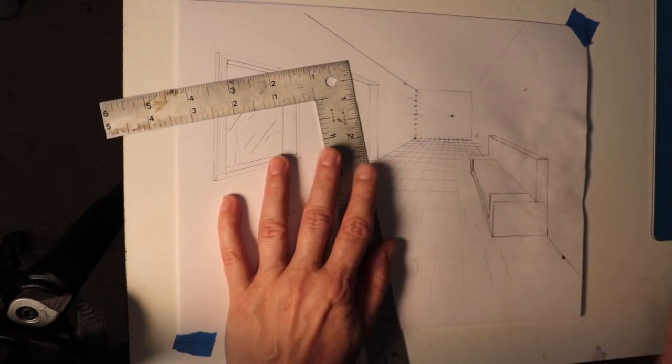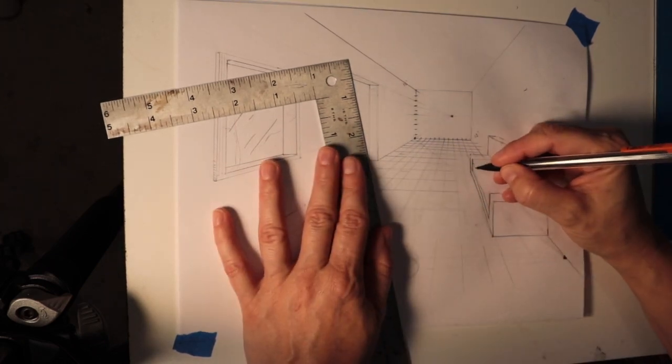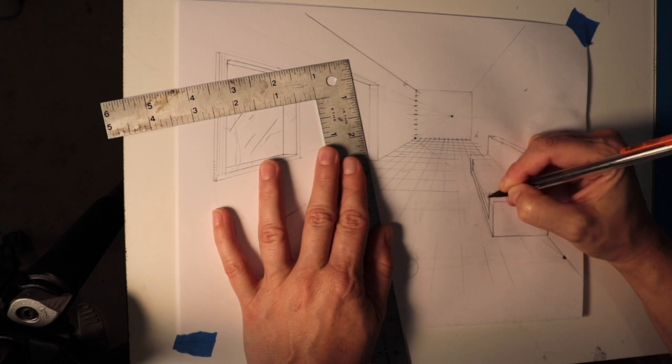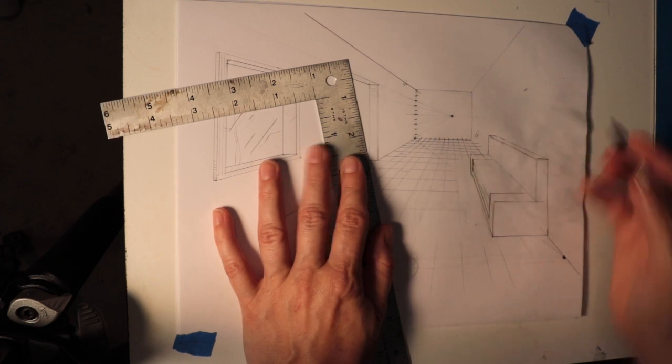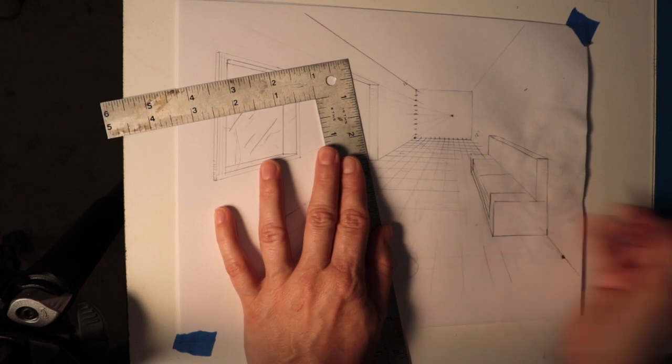So now I'm making a place for you to sit. This will be, like I said, the place that you put your knees. And then this will be the cushion that goes back at a horizontal.